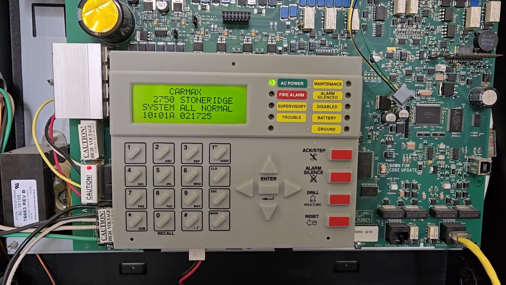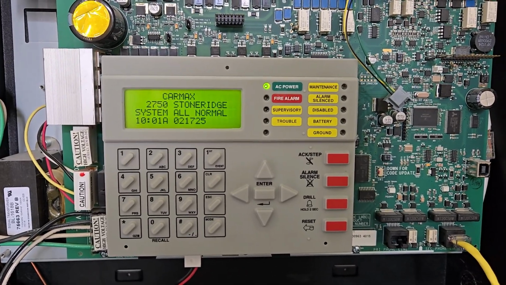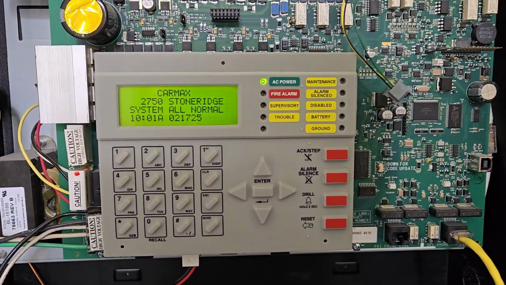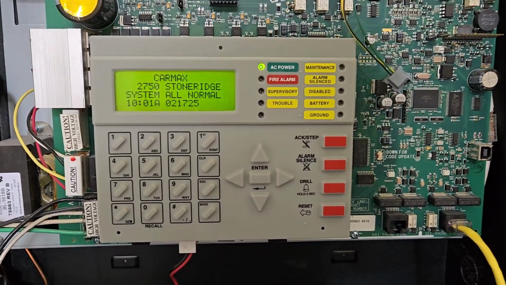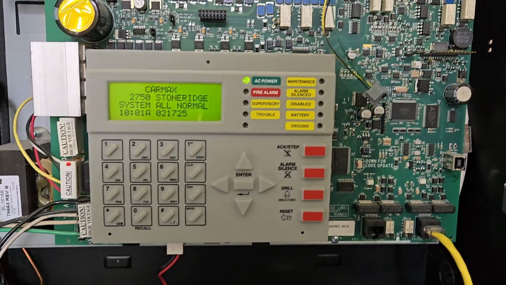And again, verify over monitoring that that trouble signal came in for phone line 1 over phone line 2. And then again, vice versa, when you test phone line 2, verify the signal came in over phone line 1.